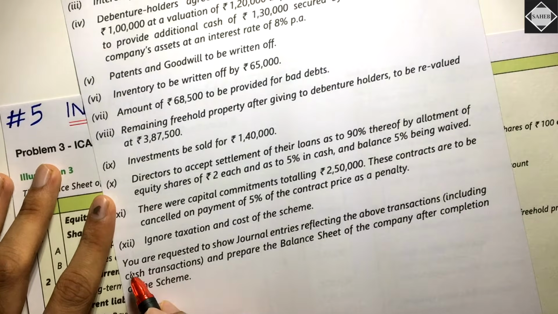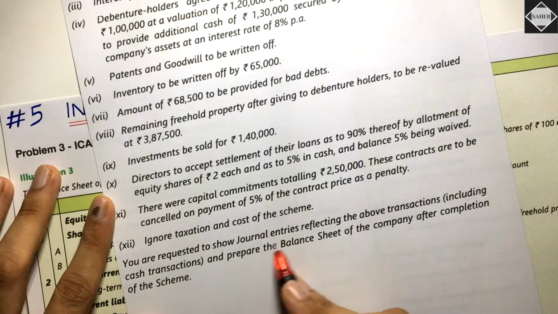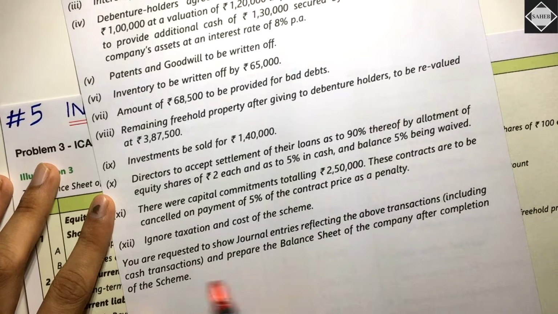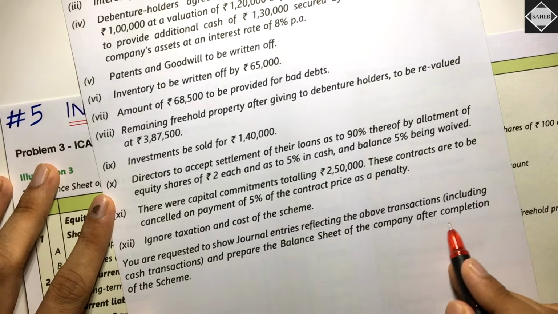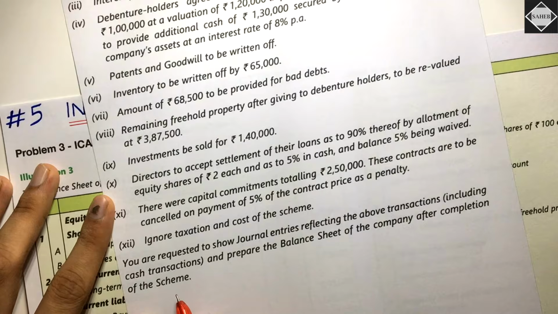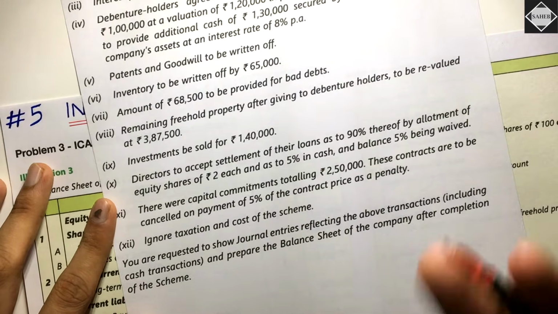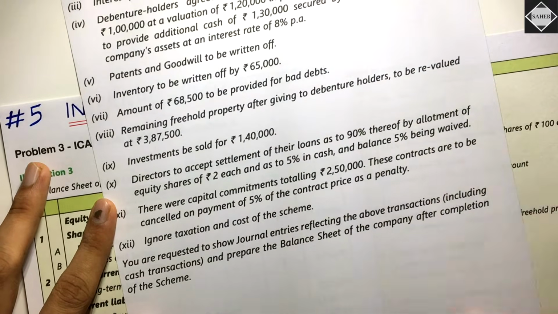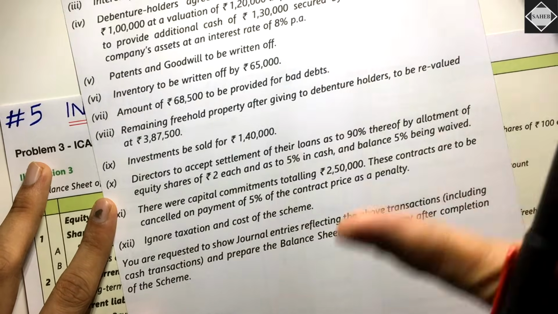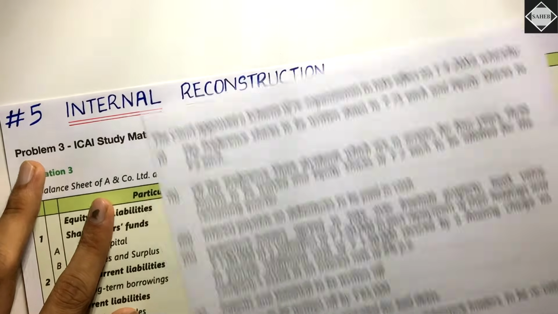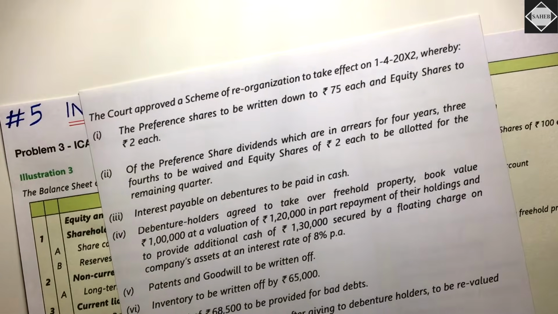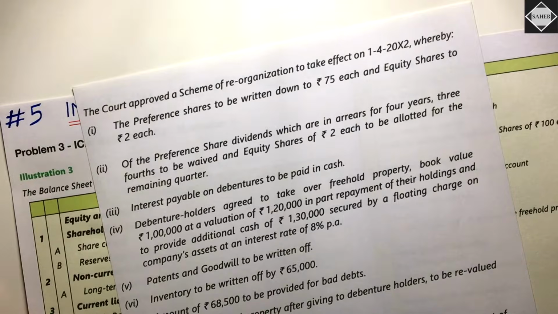And then see at last they are stating the requirement of this question: you are requested to show the journal entries reflecting the above transactions, including cash transactions, and prepare the balance sheet of the company after completion of the scheme. Now what does this mean, including cash transactions? It means that certain payments will be made over here, so you have to pass the journal entry of that also, not only the reconstruction but also of that. Everything you have to do basically. It's really simple. Let's just start passing the journal entries one by one by seeing this scheme. Right, let's start the solution now.